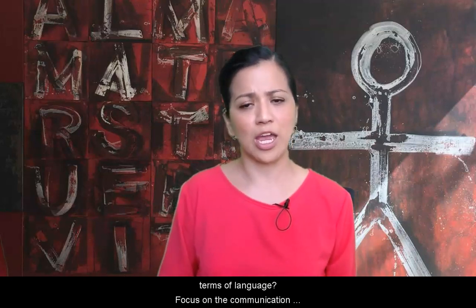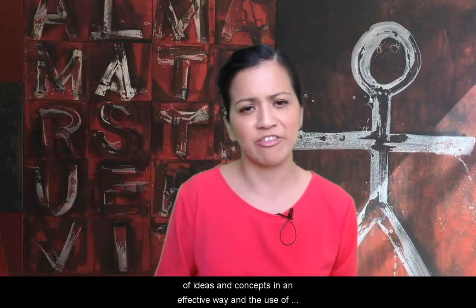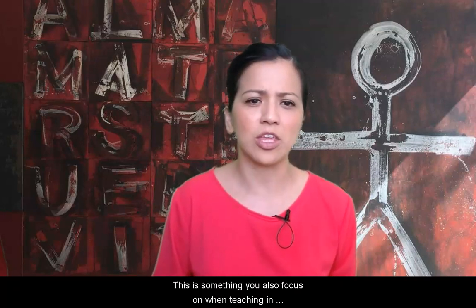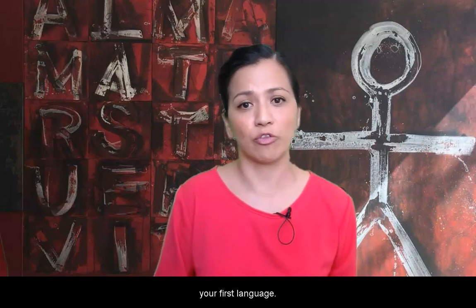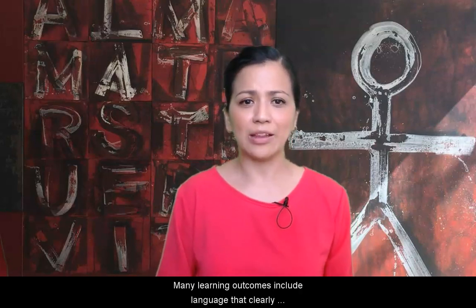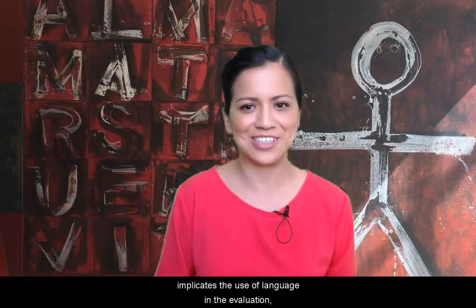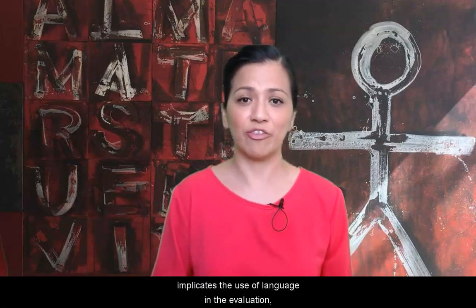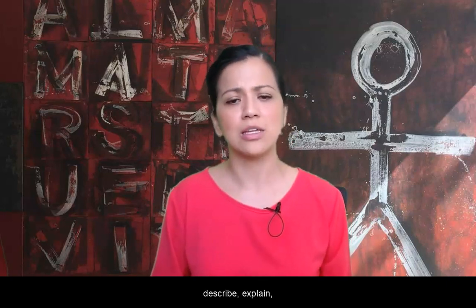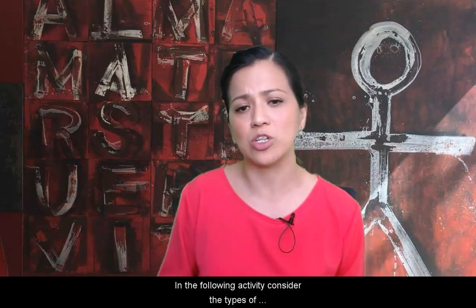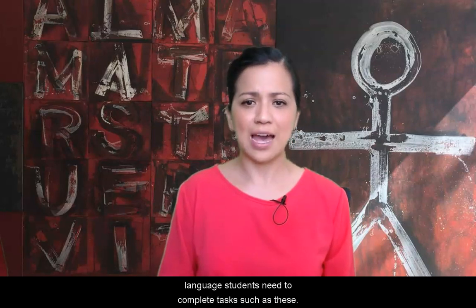So, what should we evaluate in terms of language? Focus on the communication of ideas and concepts in an effective way and the use of key terminology. Are these being used accurately? This is something you also focus on when teaching in your first language. Many learning outcomes include language that clearly implicate the use of language in the evaluation, such as define, describe, explain, summarize, express, and criticize. In the following activity, consider the types of language students need to complete tasks such as these.